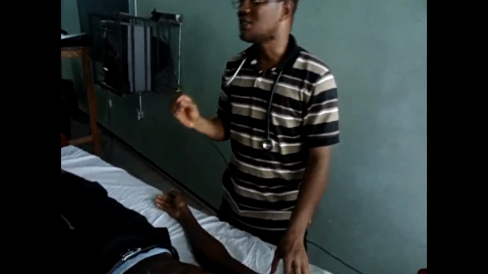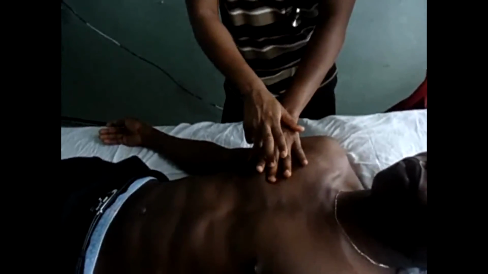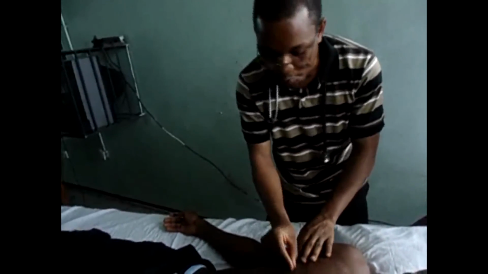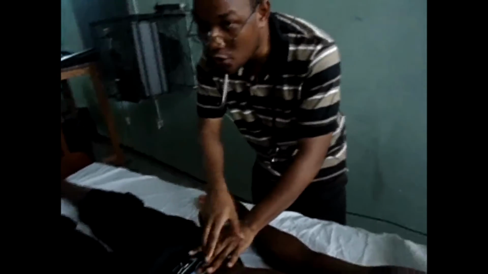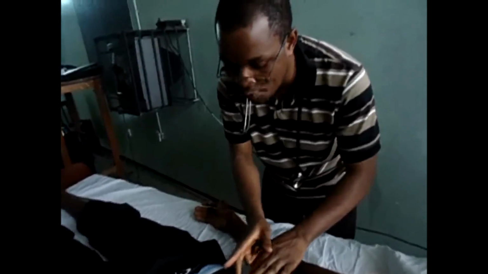The last thing to do to characterize it is to check for the liver span. How do you do that? You come to the chest, to the first intercostal space along the mid-clavicular line. You percuss along each intercostal space until you can hear the hepatic dullness. You mark that place with a pen. Then you come down to the right iliac fossa. Along the mid-clavicular line, you percuss upward until you also meet the hepatic dullness. You mark it.